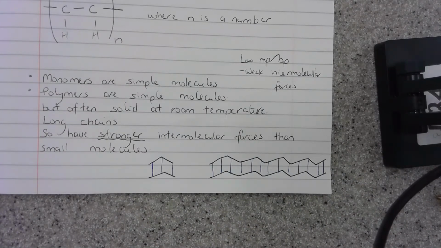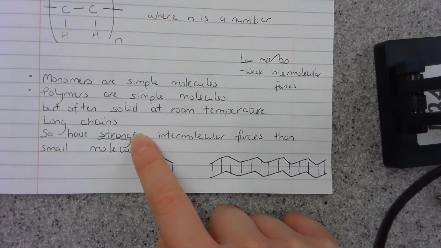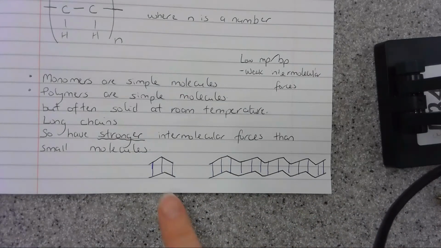So polymers are simple molecules, but they are often solid at room temperature because they've got these long chains, they've got stronger intermolecular forces than a small molecule, therefore they require more energy to overcome and are often solid at room temperature, whereas your other small simple molecules are typically liquids or gases.